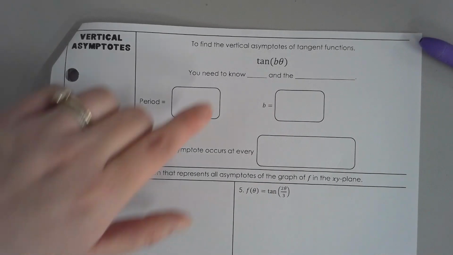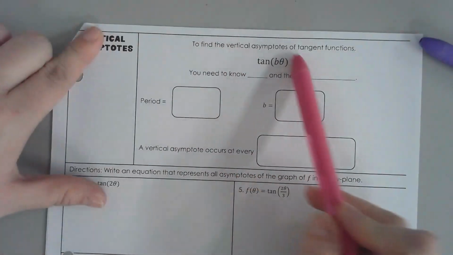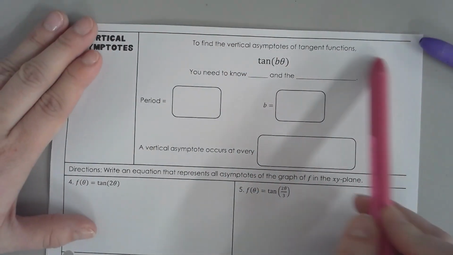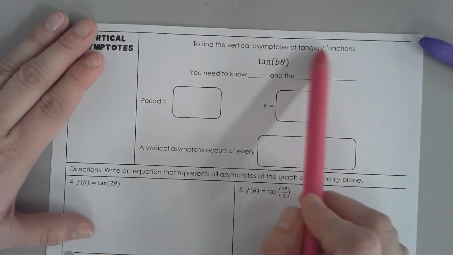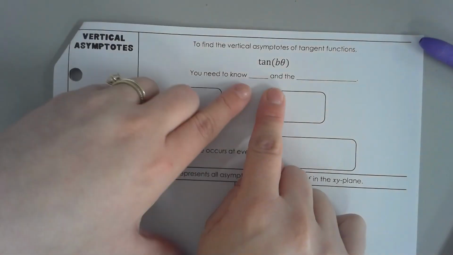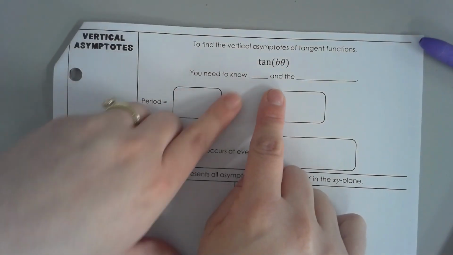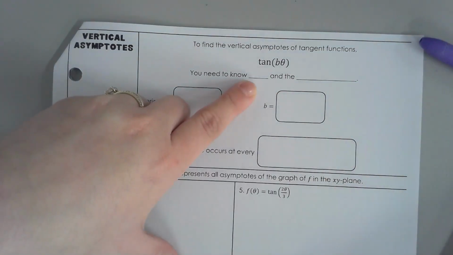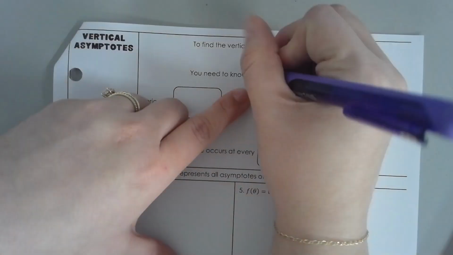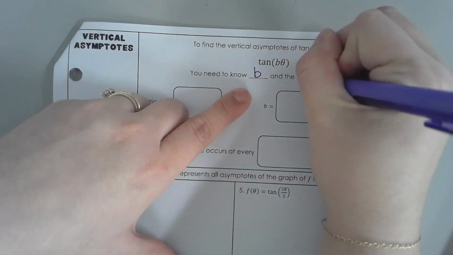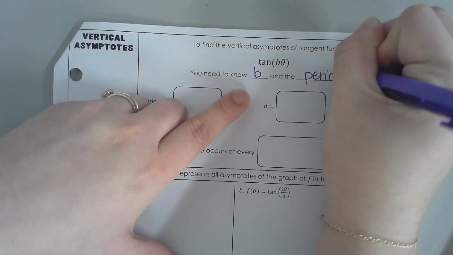Okay. So to find the vertical asymptotes, you need to know b, and the period, I guess, is what is supposed to go on those lines.